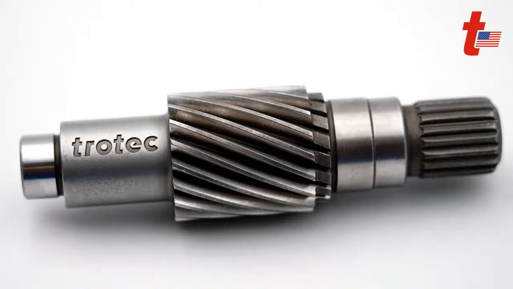So that is the process. Galvo fiber lasers are ideal for producing depth. The higher the wattage of fiber that you have, of course, the less time consuming it would be.